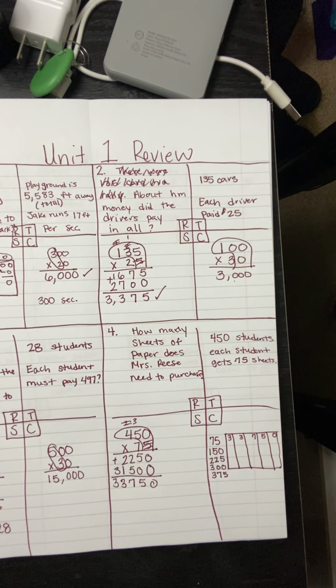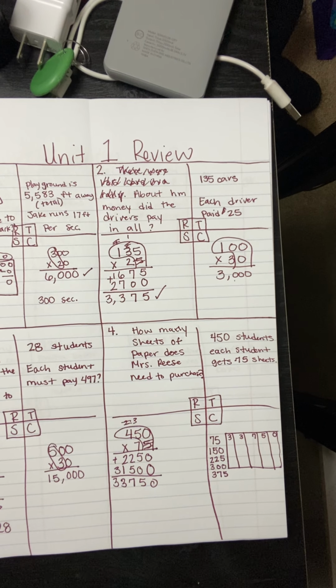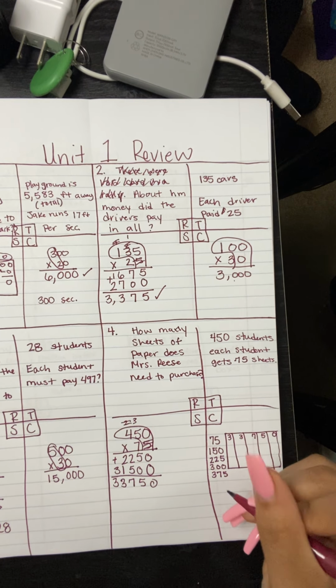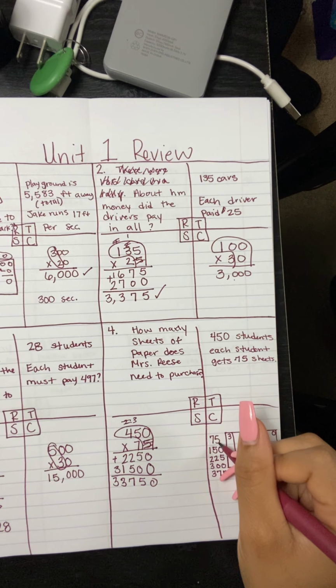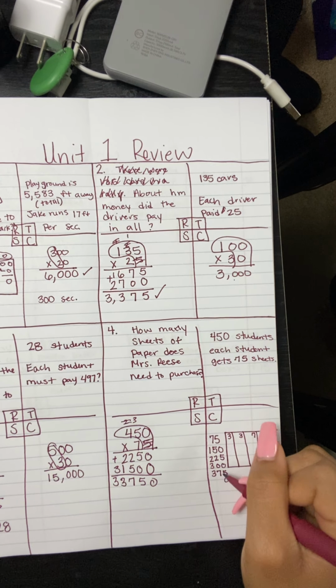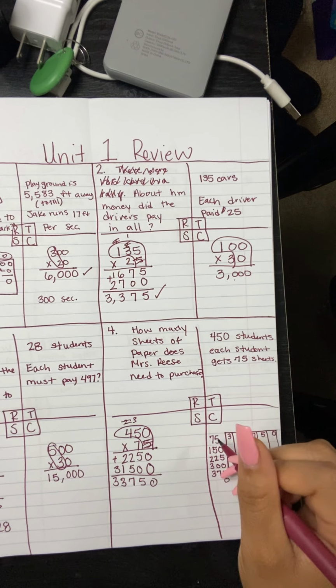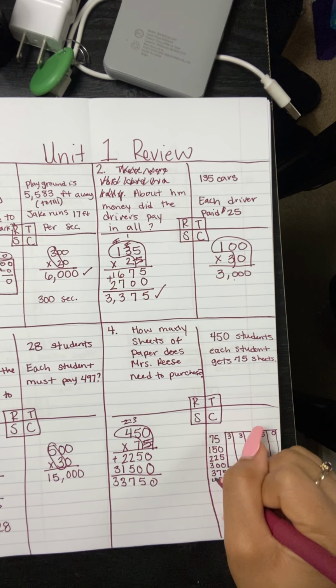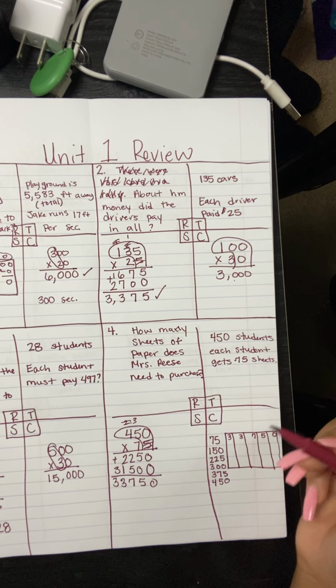If you need more, you can add more. This is what we're gonna start with. I can do the next one just in case. 5 and 5 give me 0. Carry my 1. 7 and 7 give me 14. Plus 1 is 15. Plus 1. So I'm at 450. All right.